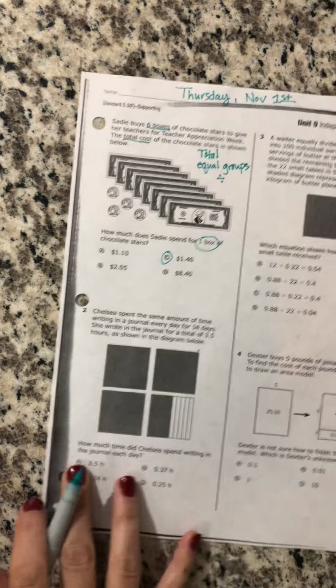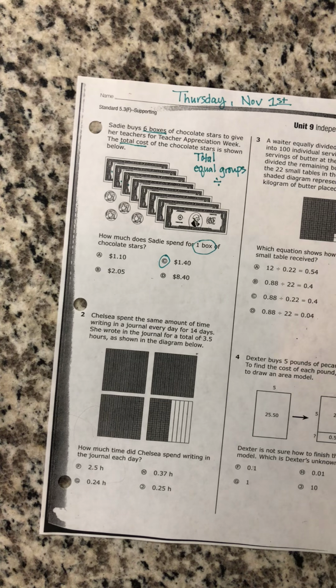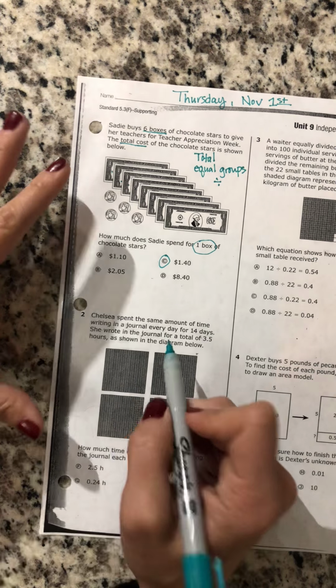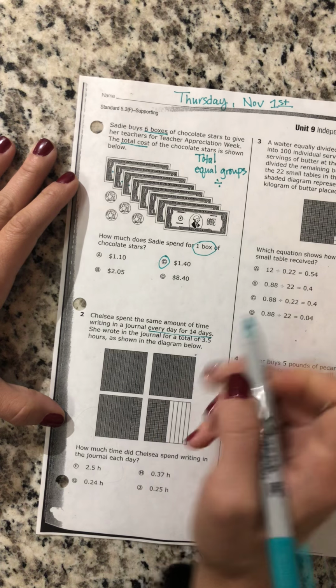Chelsea spent the same amount of time writing in a journal every day for 14 days. So every day for 14 days, we have equal groups of 14 days.